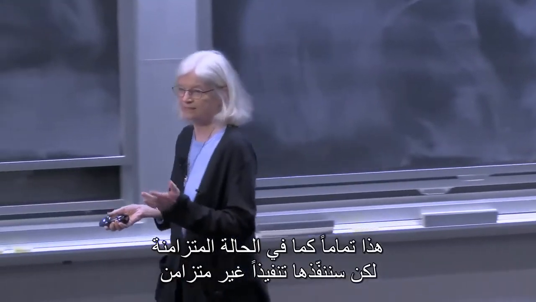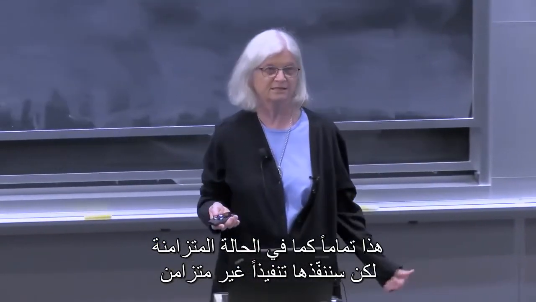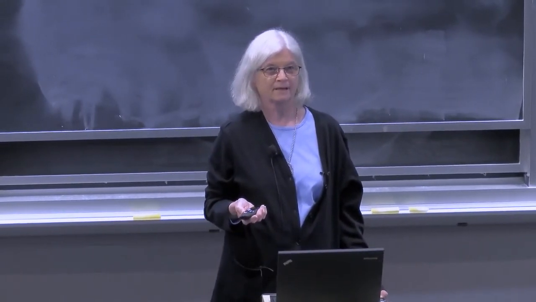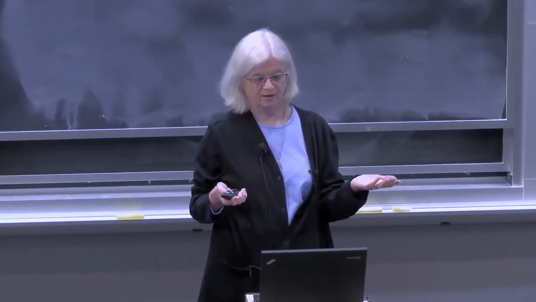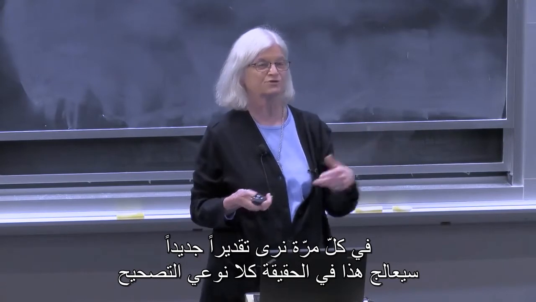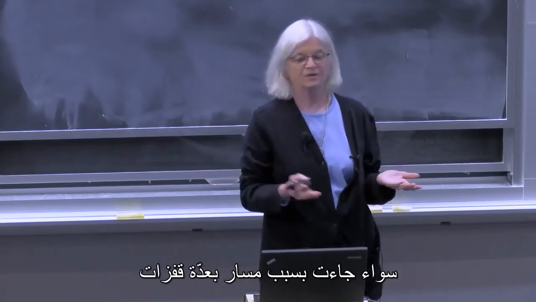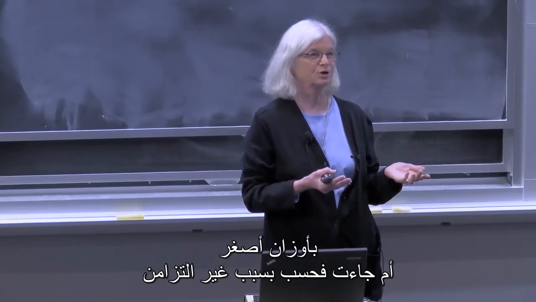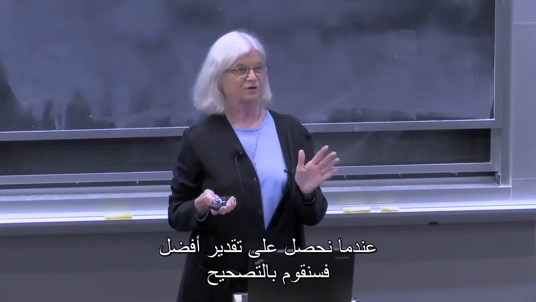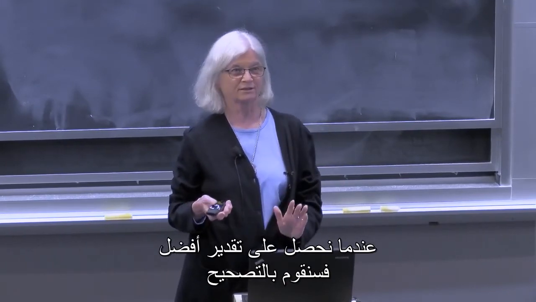So it's exactly like the synchronous case, but we're going to be running this asynchronously. And since you're going to be correcting every time you see a new estimate, this is actually going to handle both kinds of corrections, whether it comes because of a many-hop path with a smaller weight, or whether it just comes because of the asynchrony. Whenever you get a better estimate, you're going to make the correction.